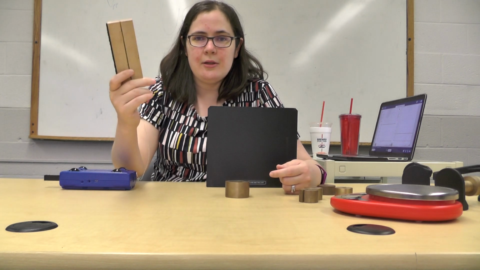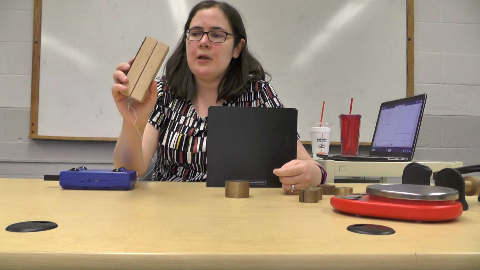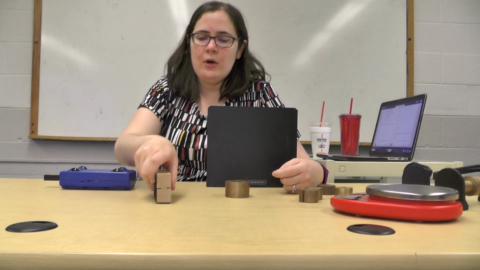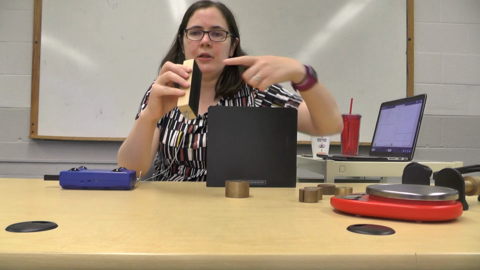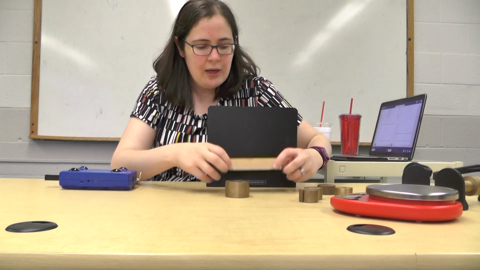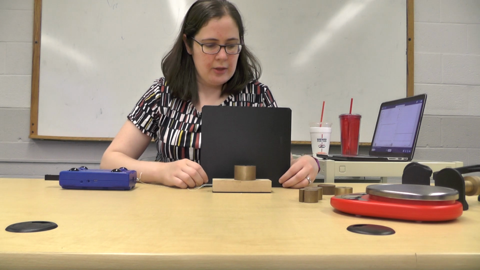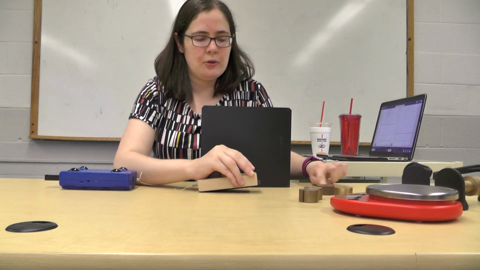So I have a wooden block. Pasco does sell this, costs an arm and a leg. So we have just a wooden block, and on two of the sides is felt. We're going to be using the larger side with more felt so that we can get as much friction as possible. And this thing is actually pretty light, so I'm going to add to it a half kilogram to really give it some extra weight. So we're going to get enough friction to be able to measure, that's the goal.